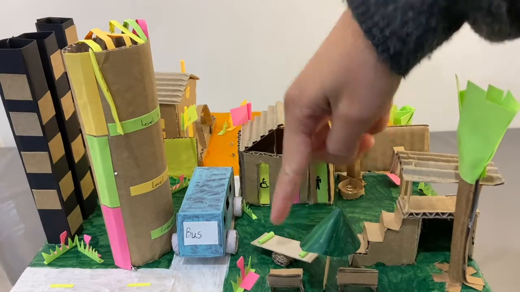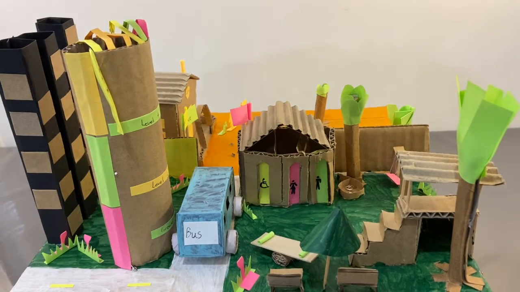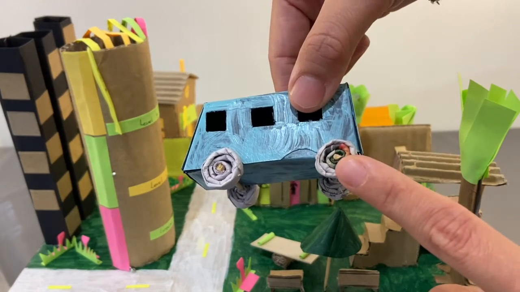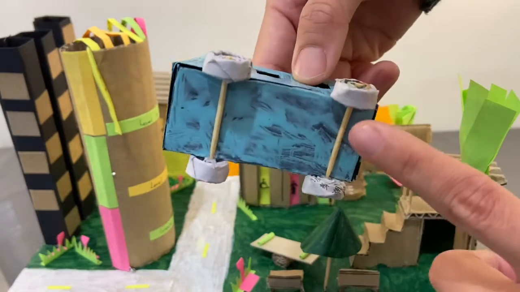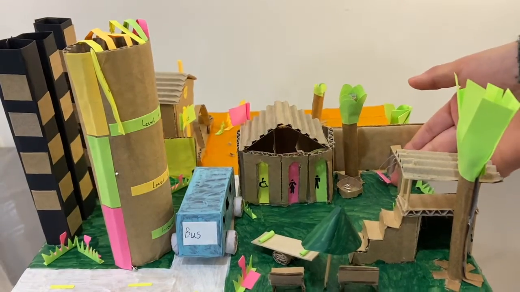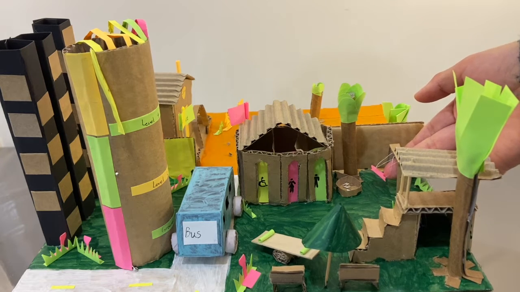So pop sticks and hard crafting papers are from the store. Newspaper is recycled. Toothpicks and the string are from daily use.